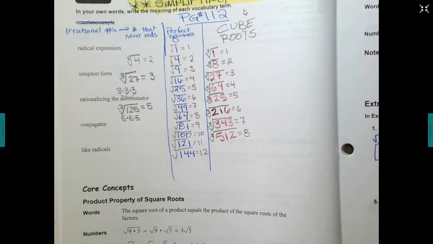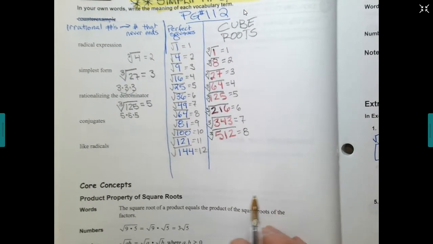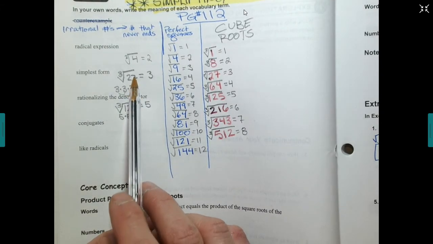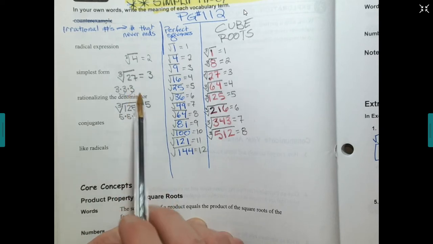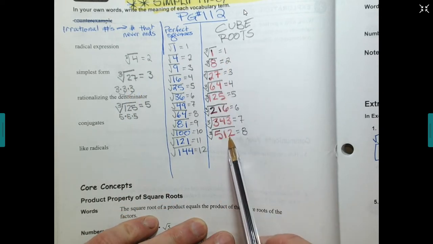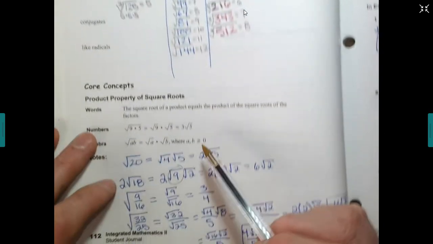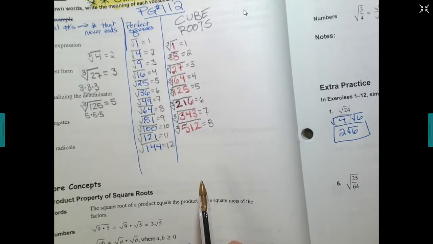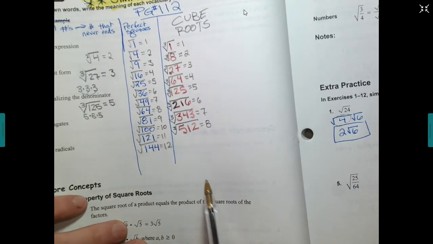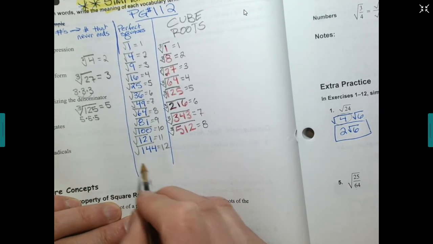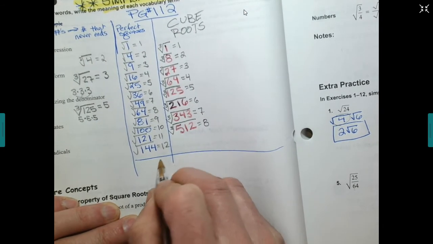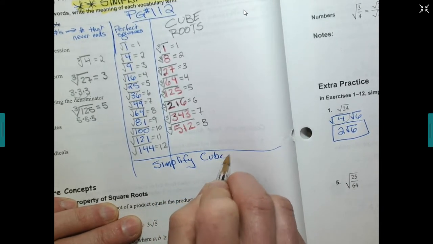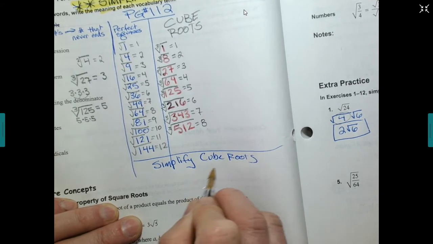And how are we going to be doing this? Well, let's do it right down here. We just did a couple. But what if they don't come out perfectly? What if they aren't perfect cubes? Well, we're going to simplify, just like we simplified yesterday with square roots that weren't perfect squares. We're going to simplify cube roots that aren't perfect cubes. So simplifying cube roots.